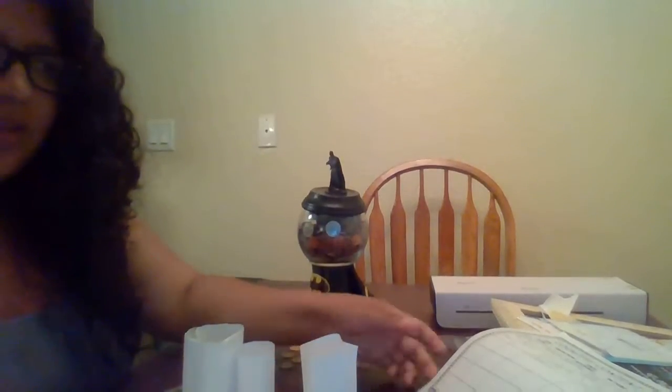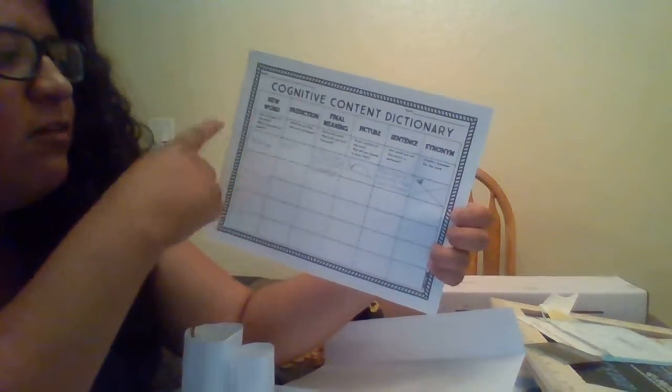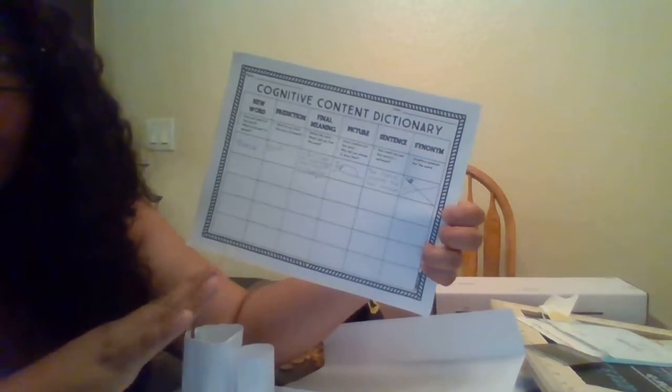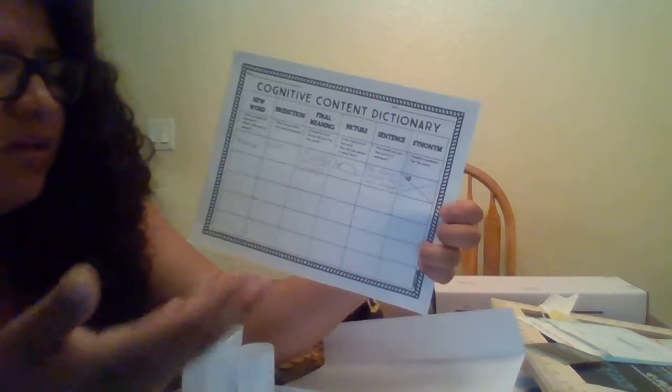So part of this experiment, before we even start as a class, I would do one of these. It's a quantitative content dictionary. And basically what I'll do is, for example, force. I would introduce it as a new word. I'll have students ask me, have you ever heard the word? Raise your hand. Have you ever not heard the word? Raise your hand. And I'll see how many students have heard the word at least or have not.